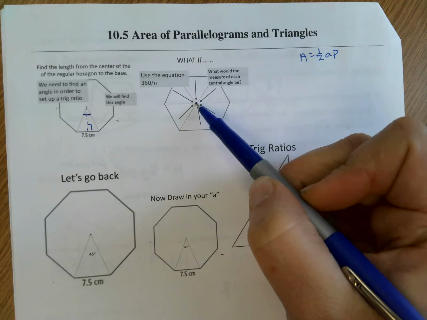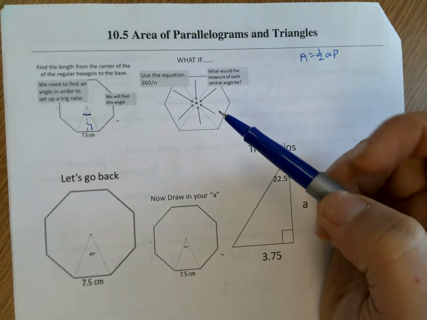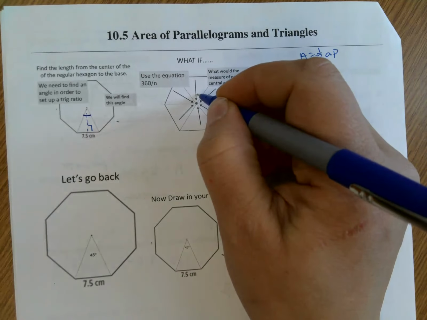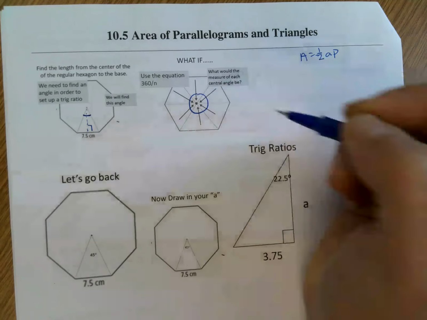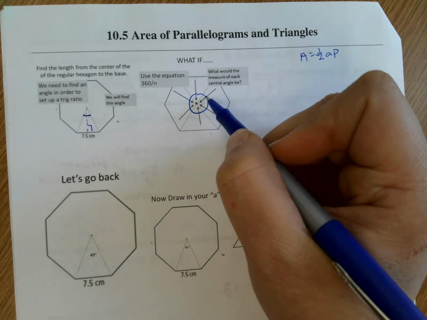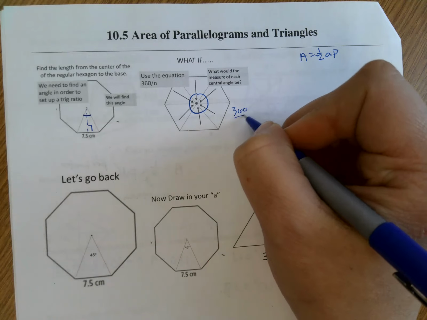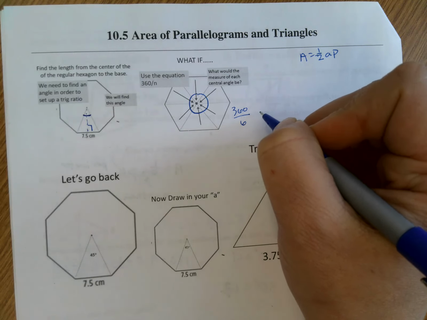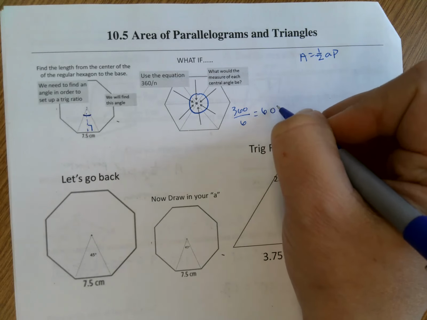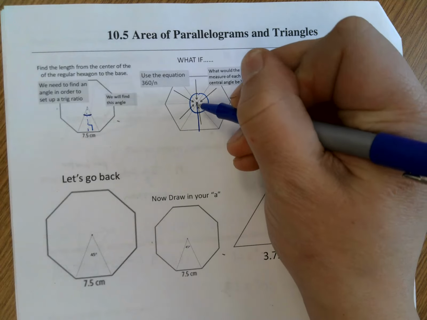So once we have the center of a polygon, the first thing we want to do is find that central angle. When we're looking at this central angle, we have, remember from 10.3, one circle is 360. So we can always do 360 divided by how many sides we have. In this case, it would be 360 divided by 6, which would be equal to 60 degrees.